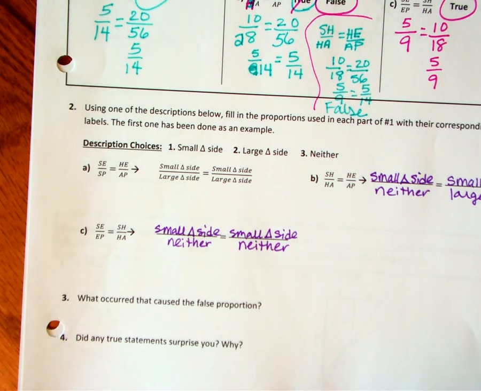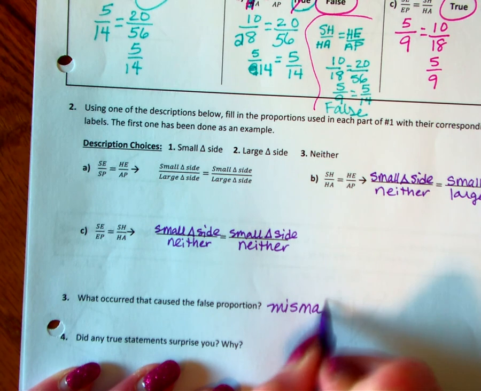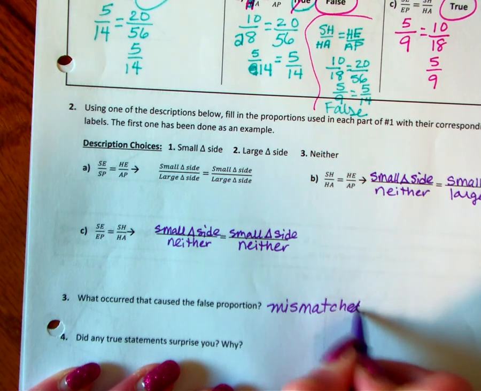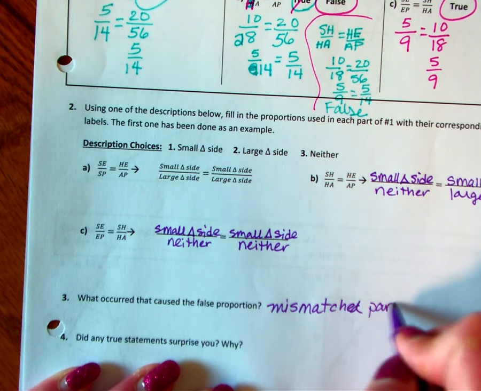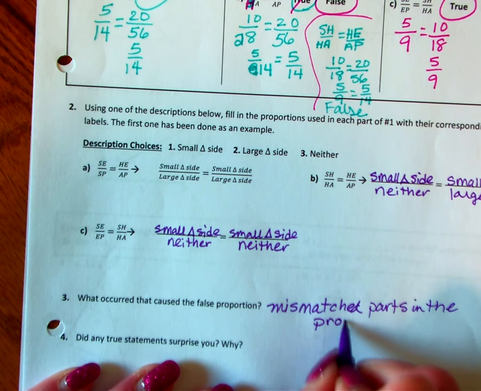Okay, so when we look at this, what occurred that caused the false proportions? Okay, well, we had mismatched, right? Mismatched parts in our proportion.